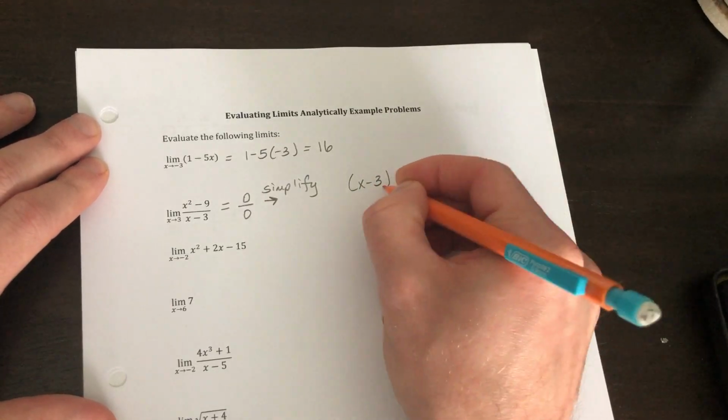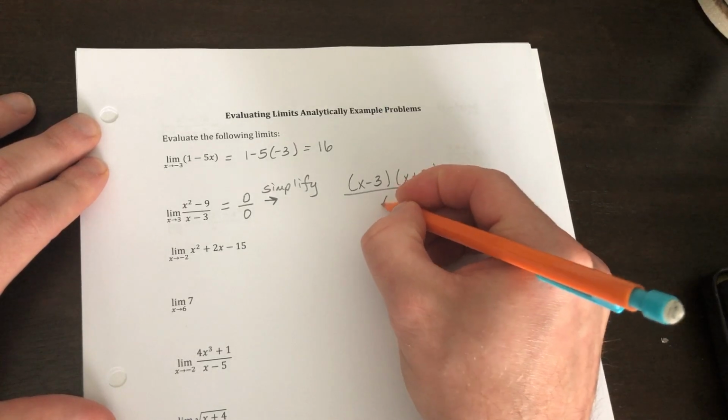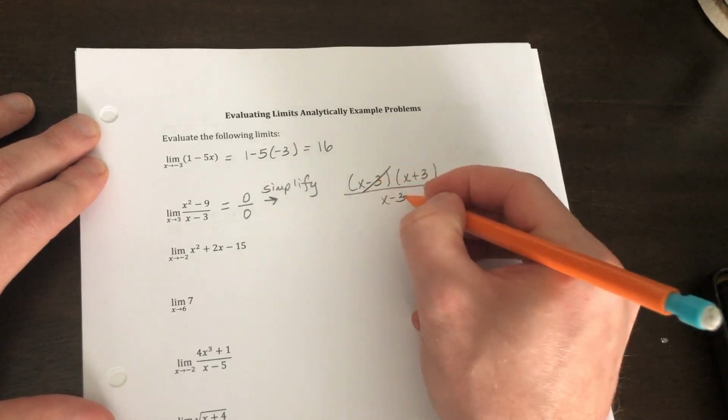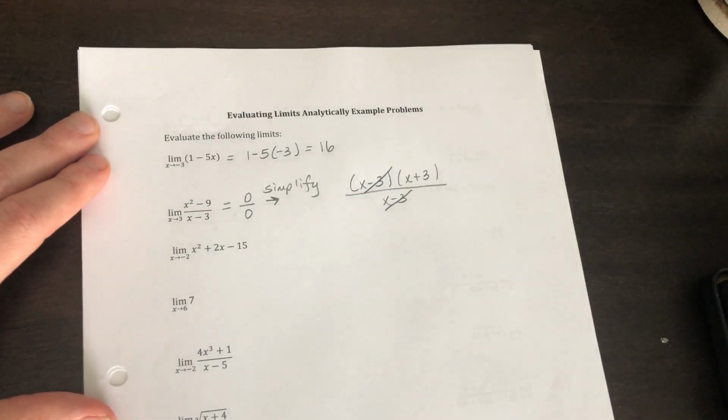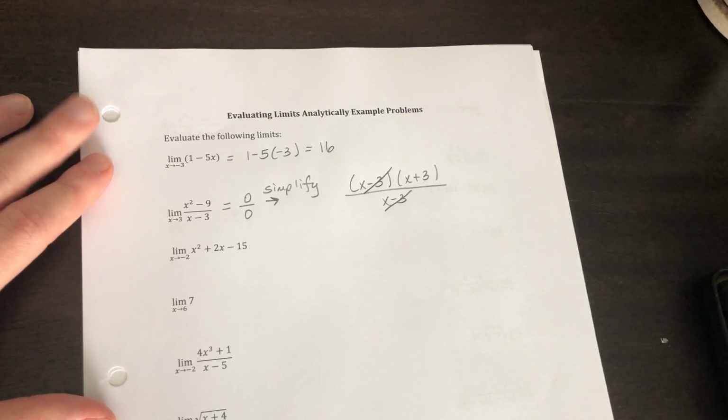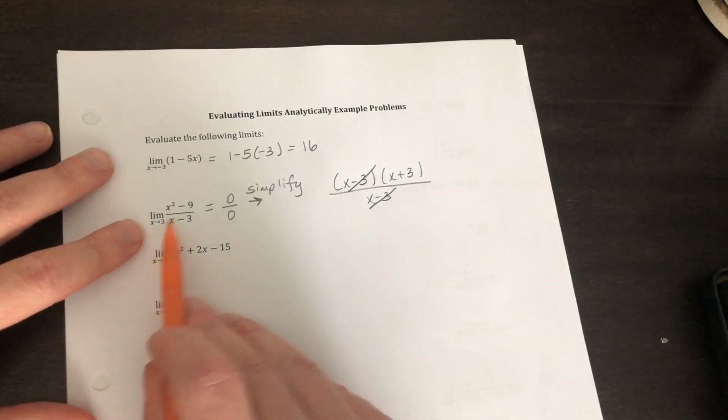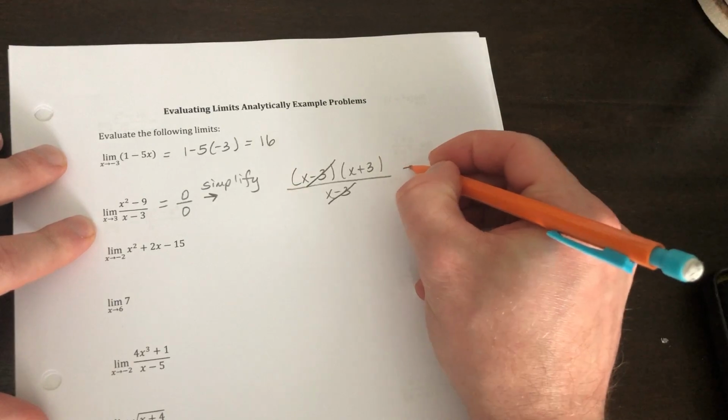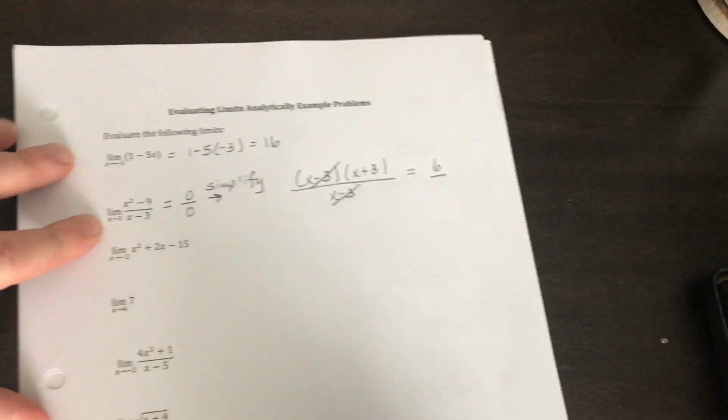So difference of squares factors to x plus 3, x minus 3 over x minus 3. These would cancel. So you would have a hole in that graph, a removable discontinuity. Okay? And then now I just take this 3 and plug in whatever's left over. So this comes out to be 6.